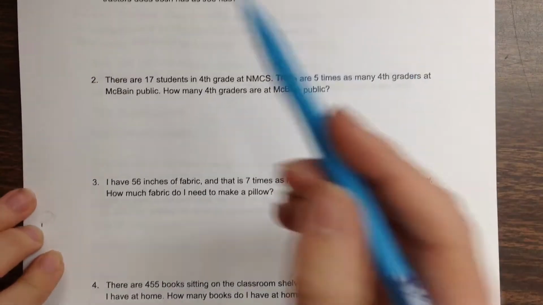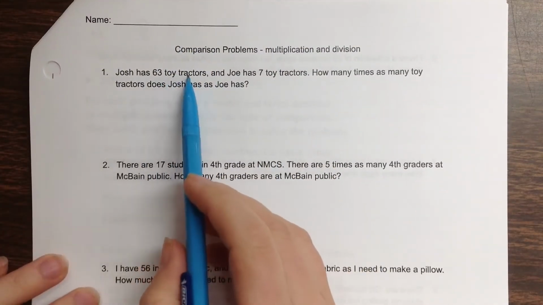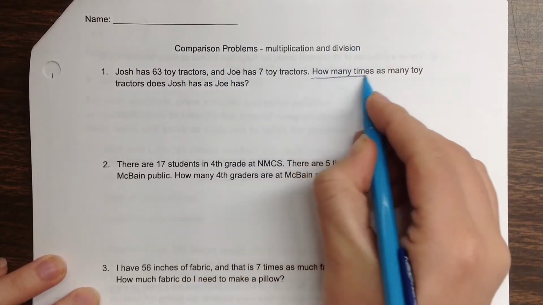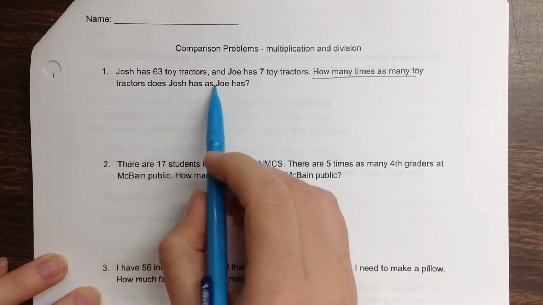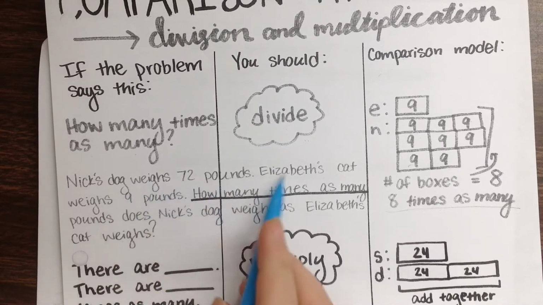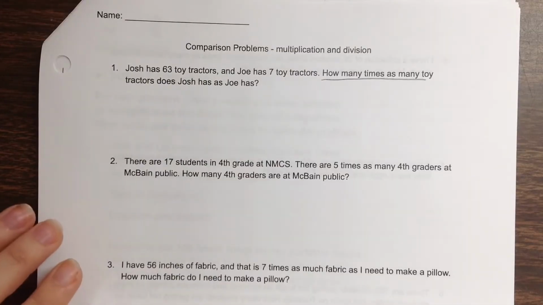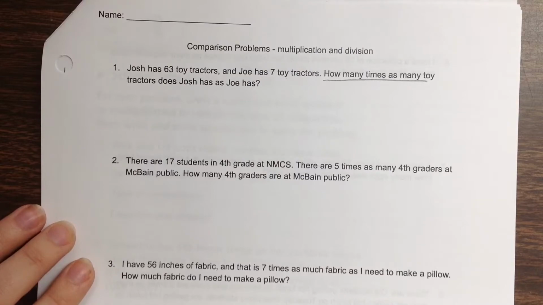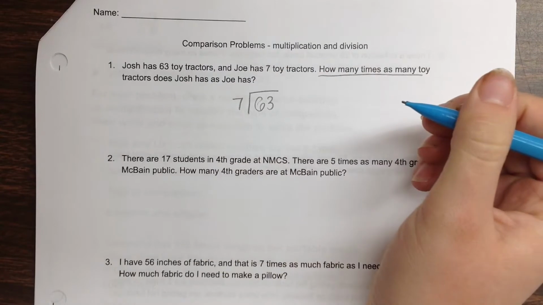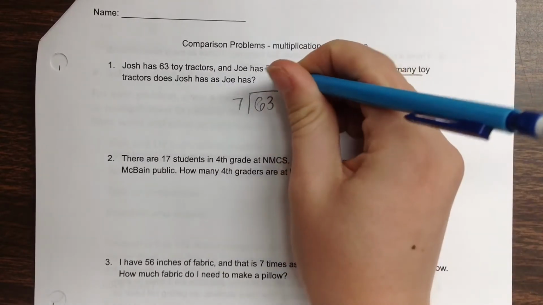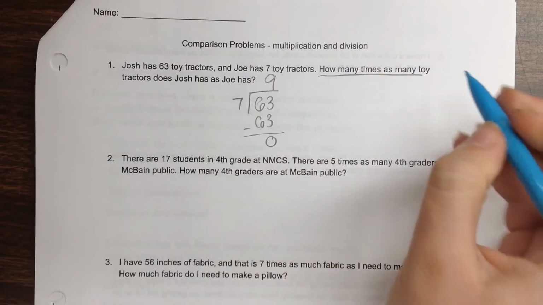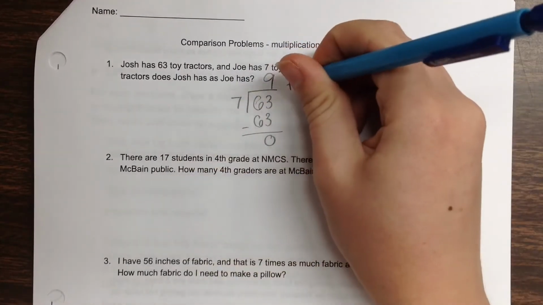All right, so let's look at some problems here. Josh has 63 toy tractors, and Joe has 7 toy tractors. How many times as many toy tractors does Josh have as Joe has? How many times as many? If it says how many times as many, that's when you need to divide. So we're going to do 63 divided by 7. What times 7 gives me something close to 63 without going over? Oh yeah, 9. 9 times 7 is 63. Subtract, I have no remainder. So 9 what? How many times as many toy tractors?